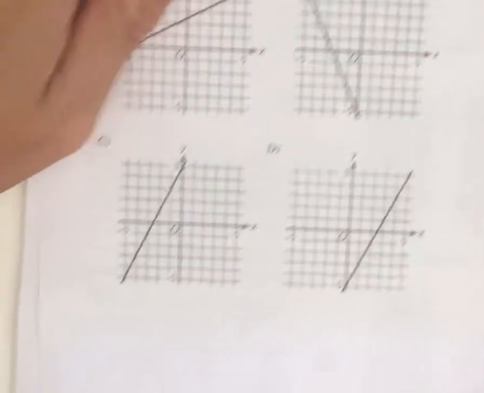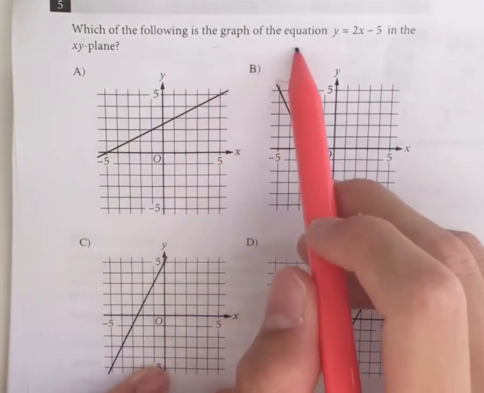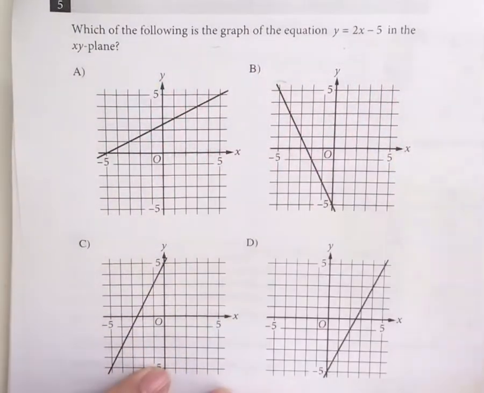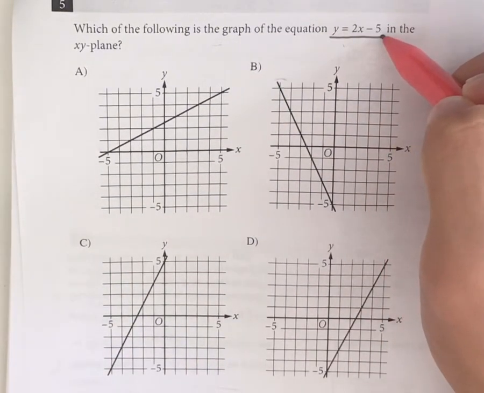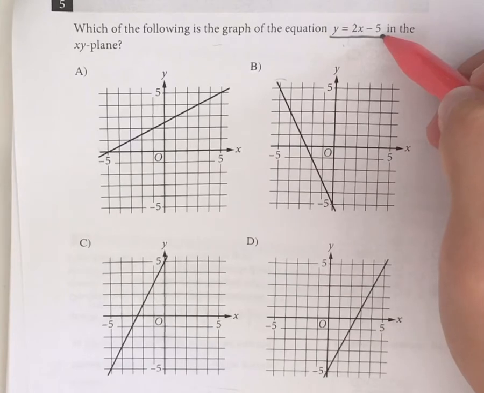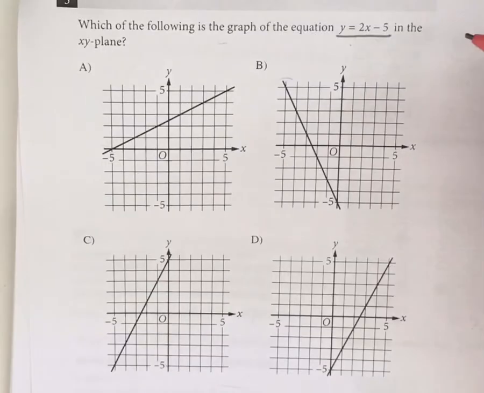Alright, so we have a very big question here. Question 5. Which of the following is the graph of the equation y is equal to 2x minus 5 in the xy plane? Alright, so it's given in slope-intercept form. I made a video on slope-intercept form. If you don't know what that is, check that out on my YouTube channel.